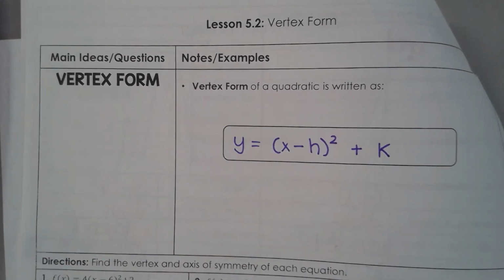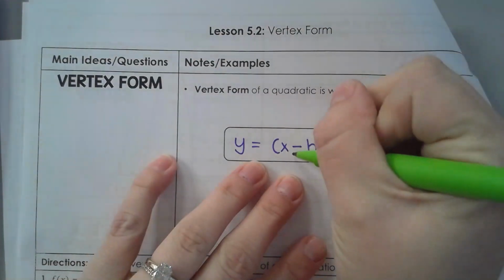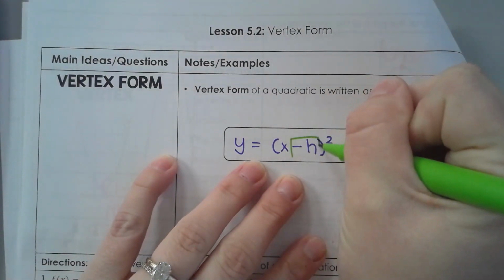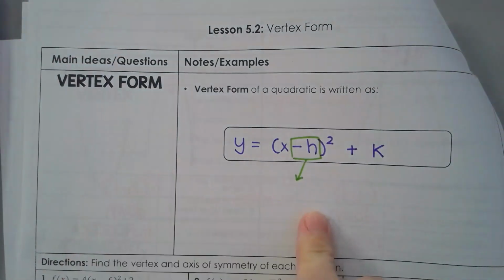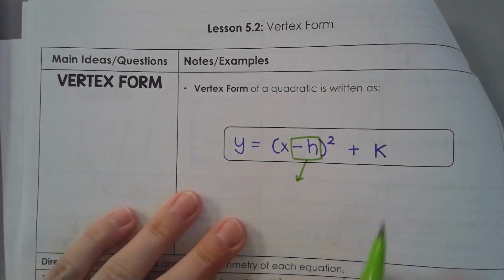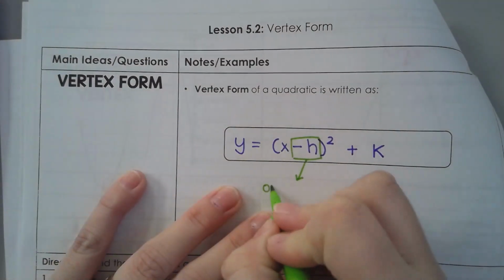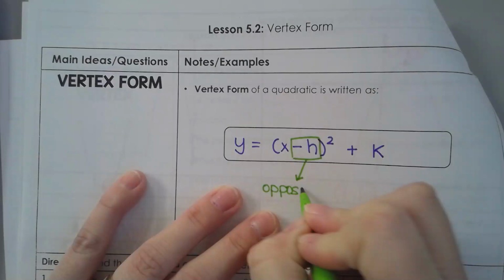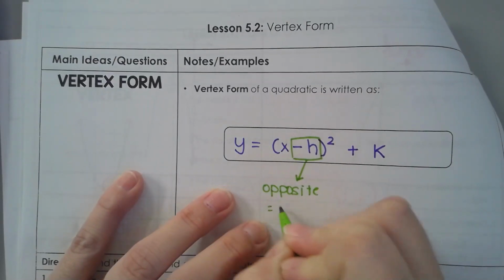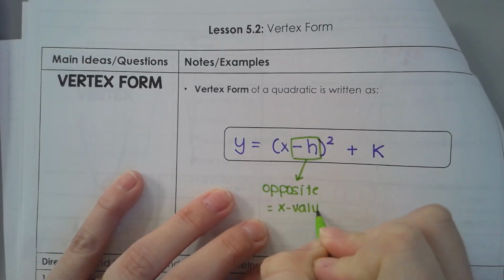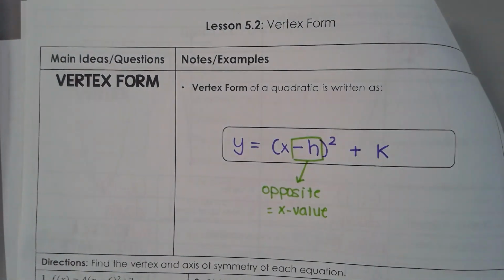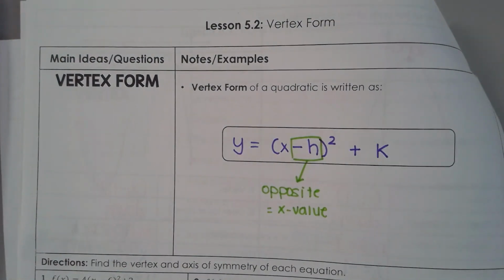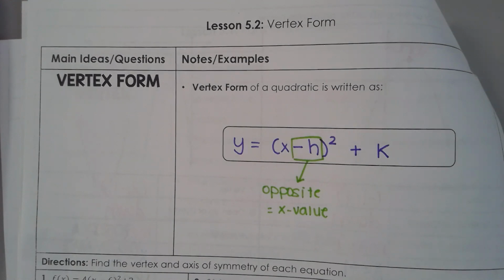To find the vertex, the x value of the vertex comes from this number. We actually take the opposite. So if it says x minus 3, then the x value of your vertex is a positive 3.